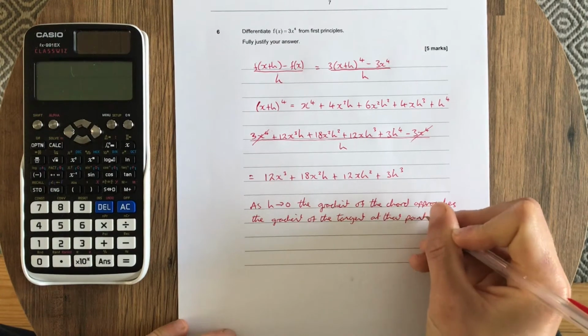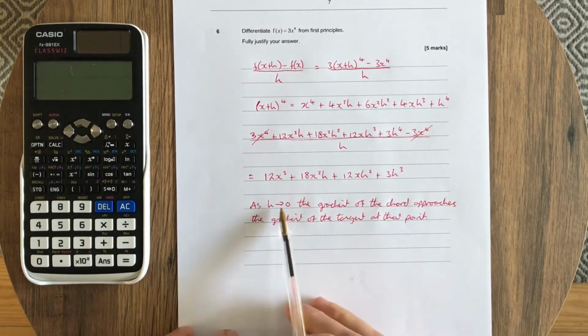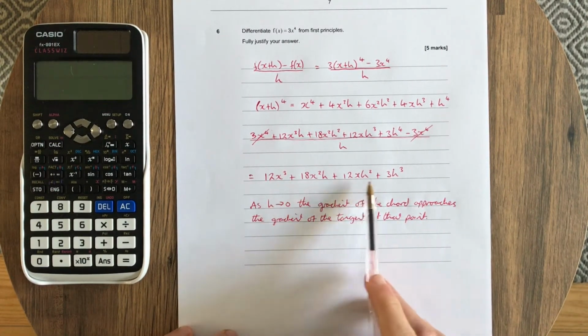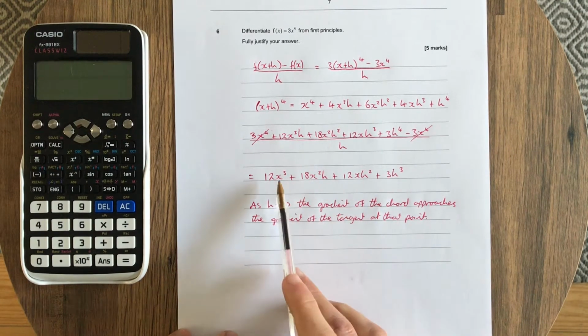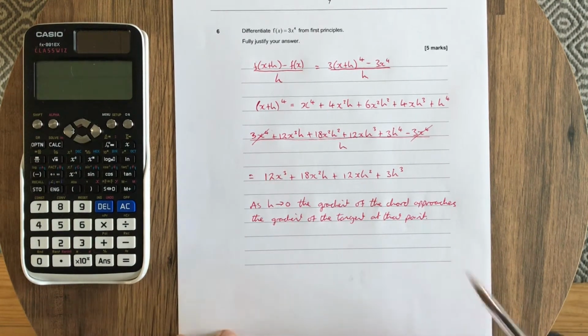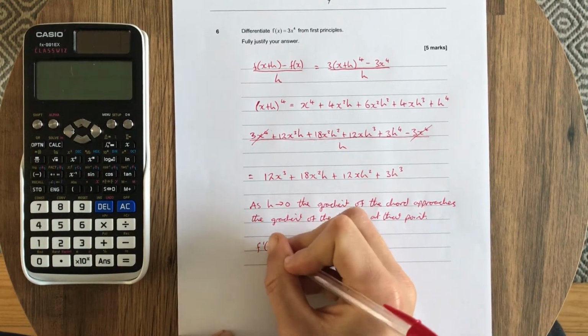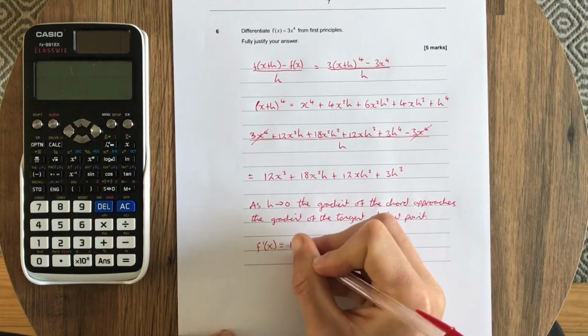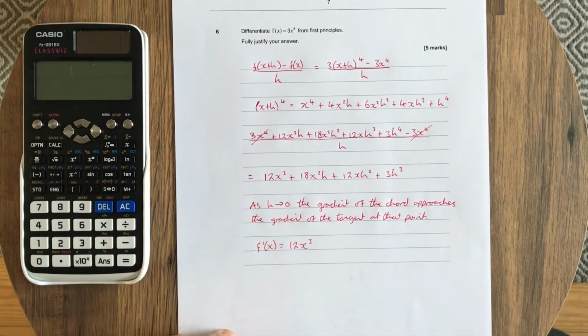Then we need to consider what that would actually be. If we can see that h does tend towards 0, this term and this term will all become 0. So we are only left with this term here. So we could say that the derivative would be 12x cubed.